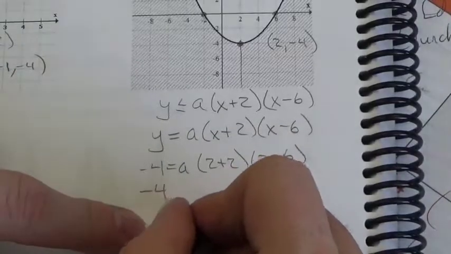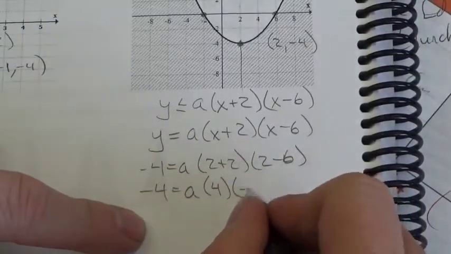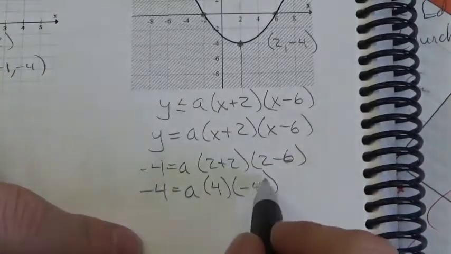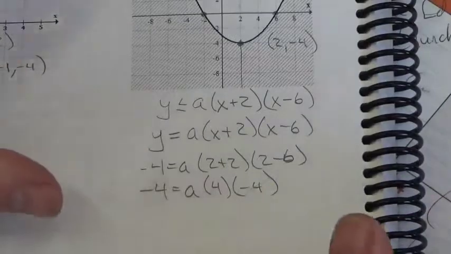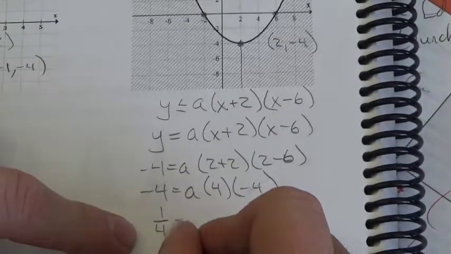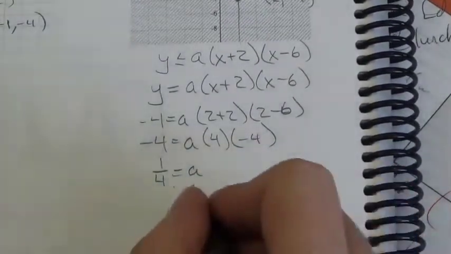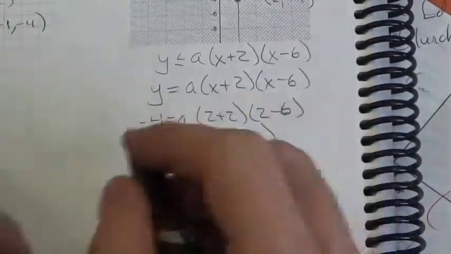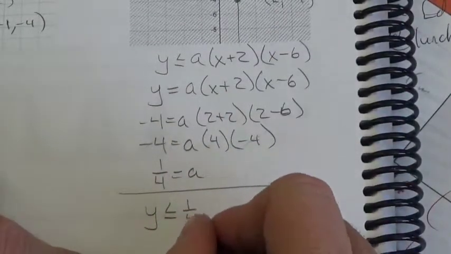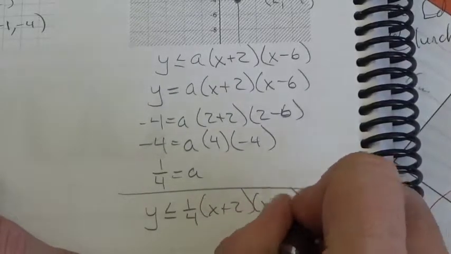All right, let's evaluate that. That's going to be a times 4 times -4. Now, those -4s, I will divide both sides by -4, that will cancel. Then I'll divide both sides by 4 to get that a is equal to 1/4. Now, I can write that back into the equation. y is less than or equal to 1/4 (x plus 2)(x minus 6).